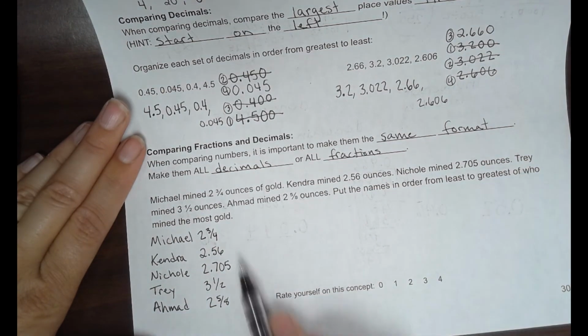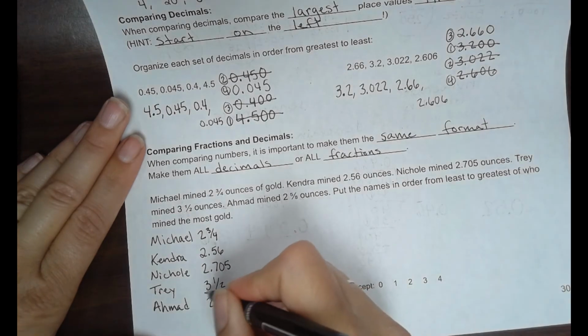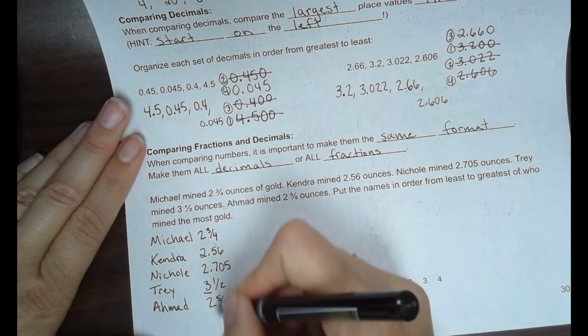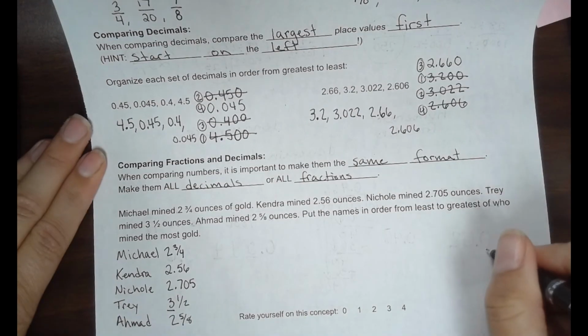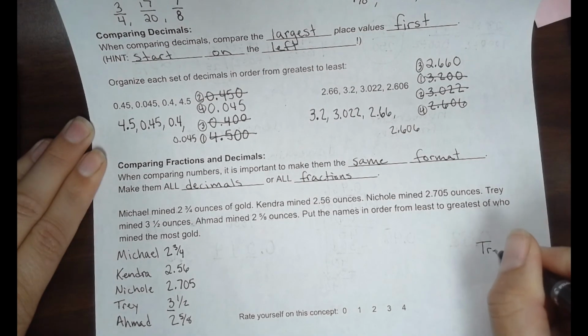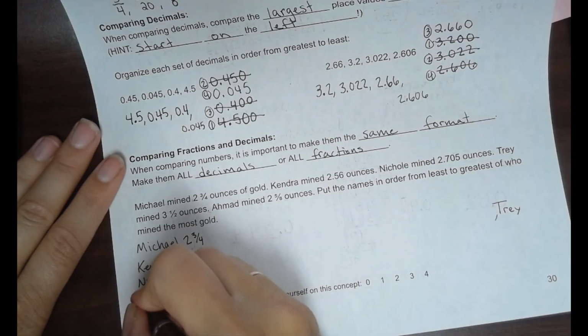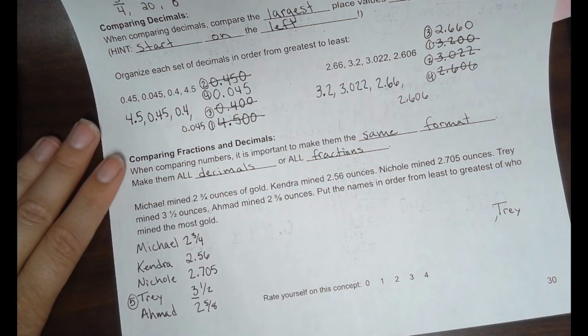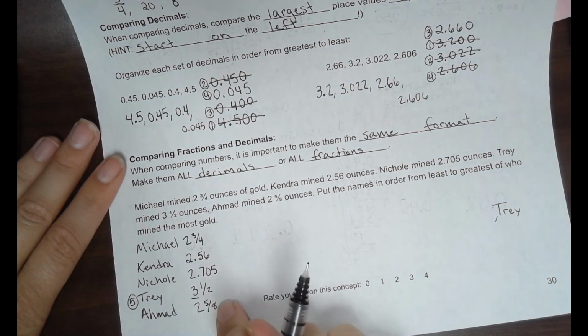There's one here that should be standing out to you. Trey has to be the largest because he has 3 whole ounces where the rest only have 2. So without having to do any more math, I know that Trey has to be the last name on my list. So I'm going to put him as largest. With that, I'm going to turn my fractions now into decimals so that I can compare them.